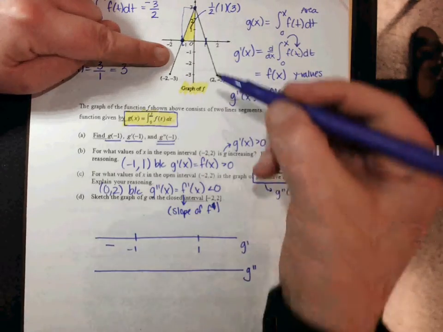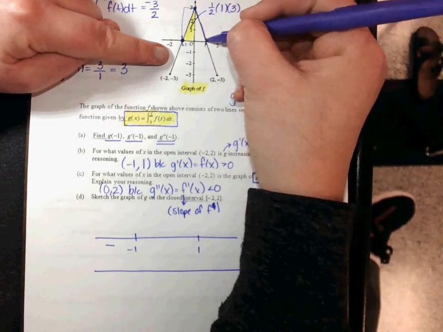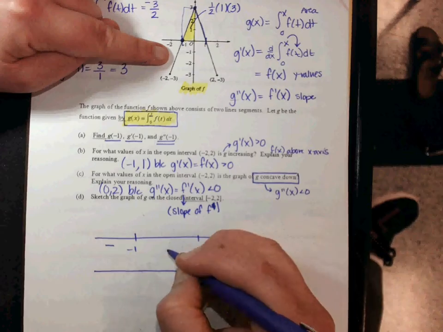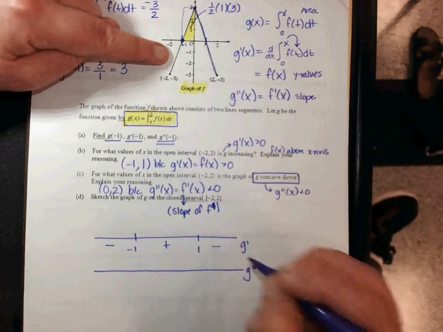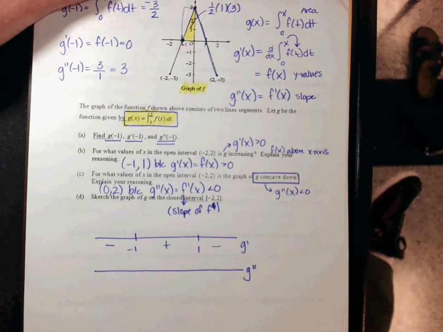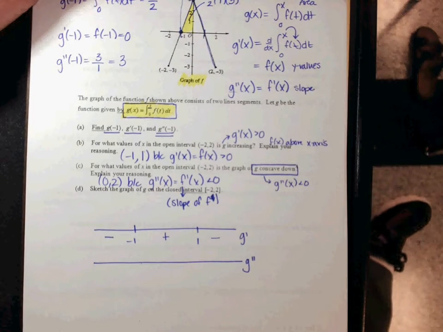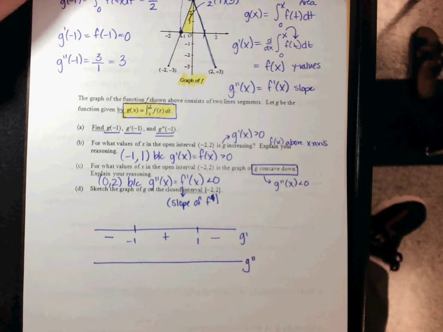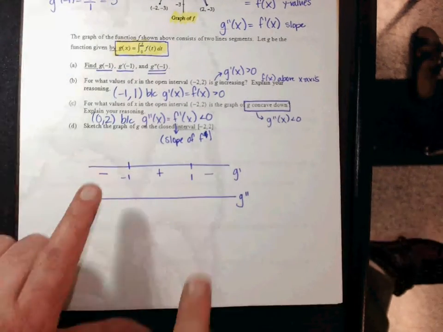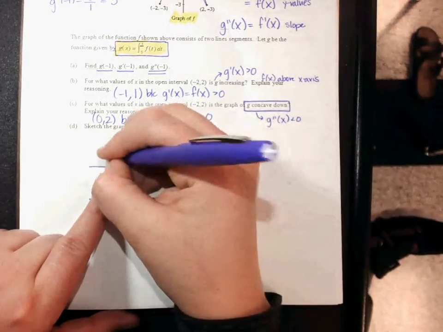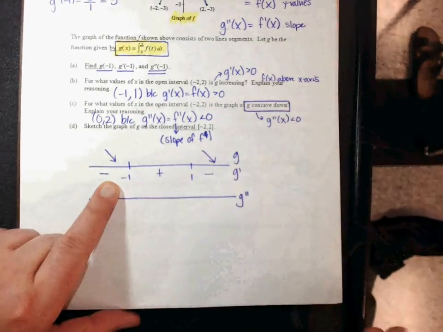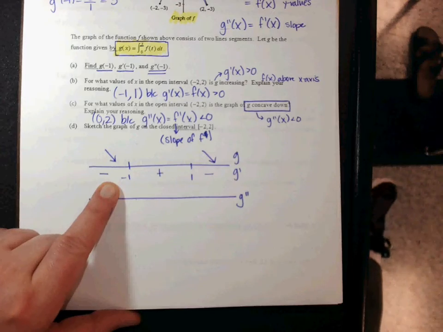Negative. What about in the middle here? What are they? Positive. What about after 1? Negative. What does that tell us about G? G prime tells us if G is increasing or decreasing. So on the intervals where I have negative G primes, G would have been decreasing. What about on the section where G prime was positive?